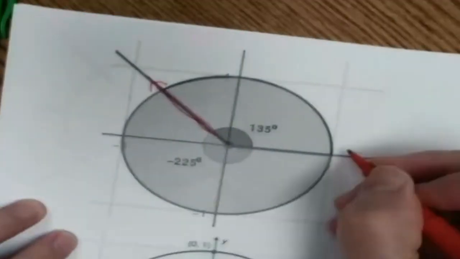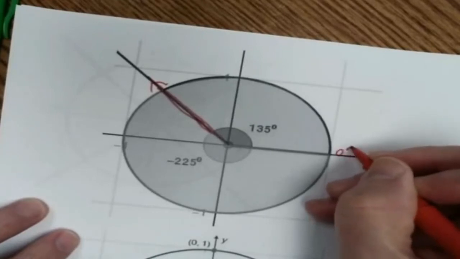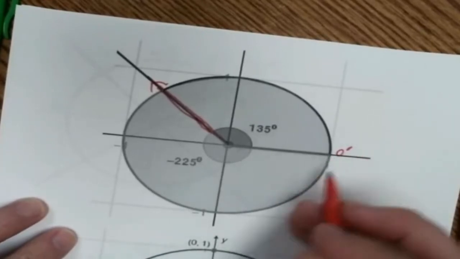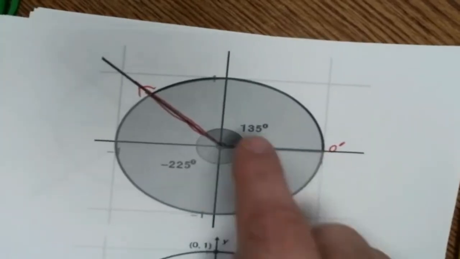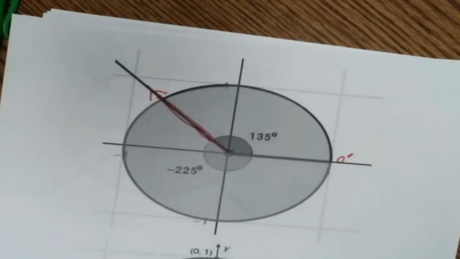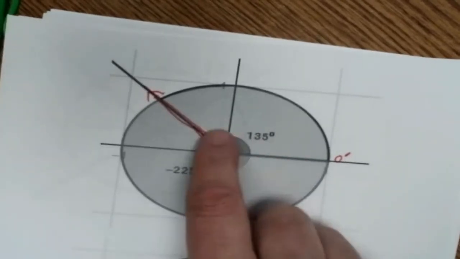When we're talking about the degrees of a circle, we always start at 0 degrees, over here where it's horizontal on the right side. That's where we always start measuring. So this would be a 135-degree angle in our unit circle.